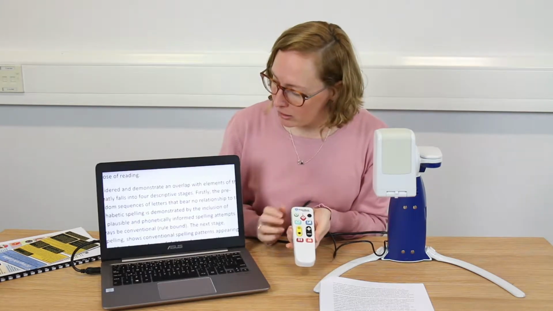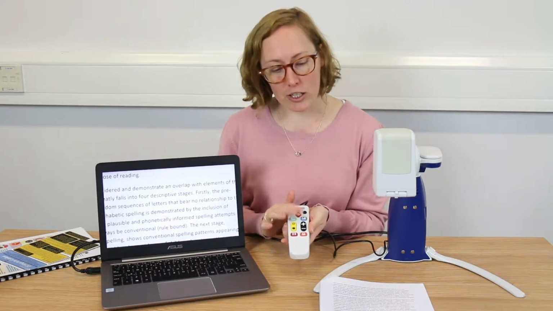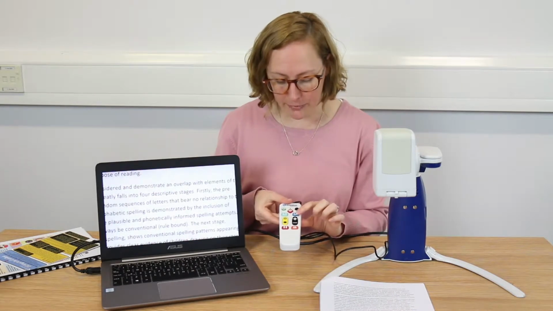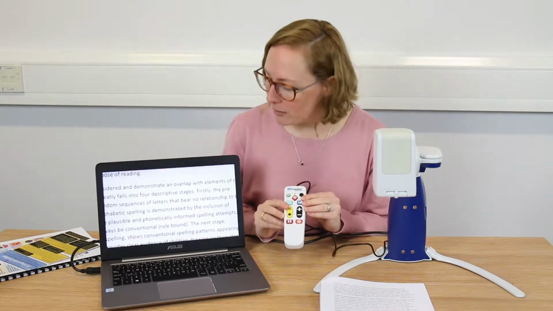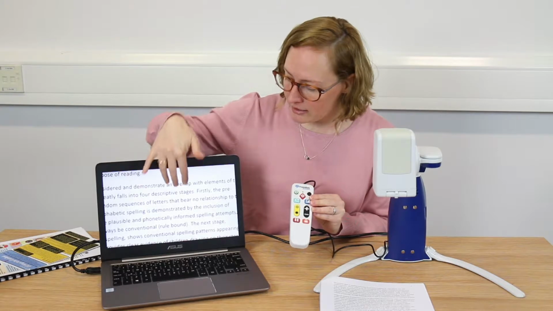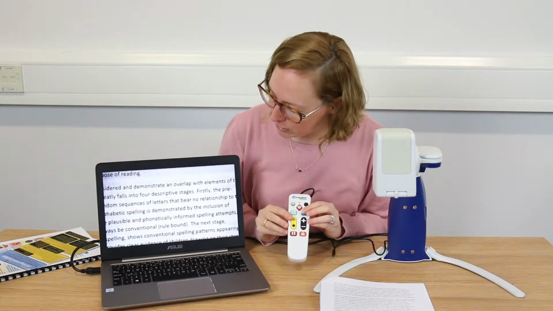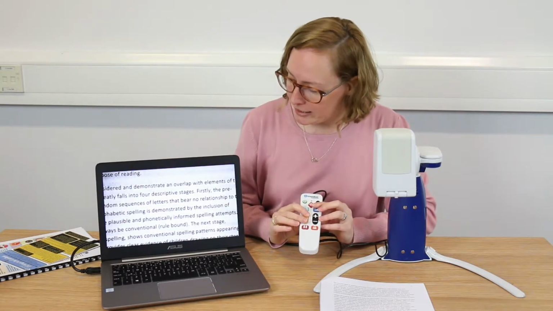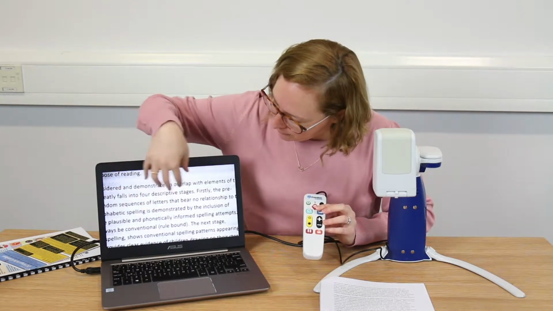Next to that, we have our colour contrast button. So again, you can change the colour contrasts of the image of the live view depending on what suits the user. So we've got almost like an HD type colour contrast here, but if I go through, we've got black on white.